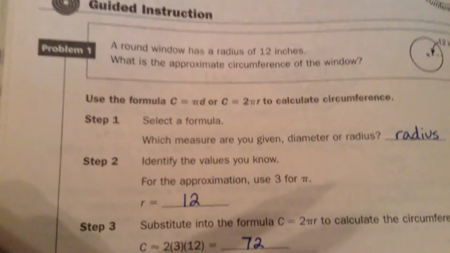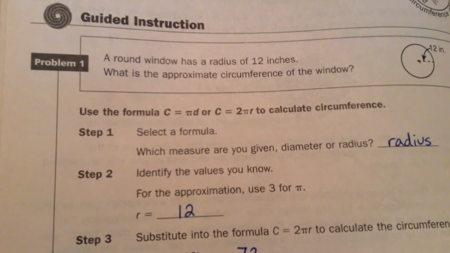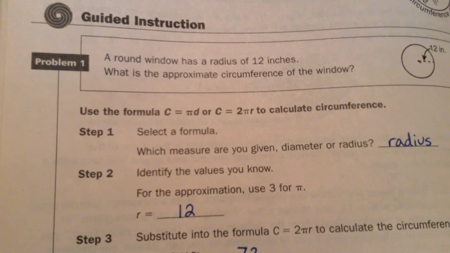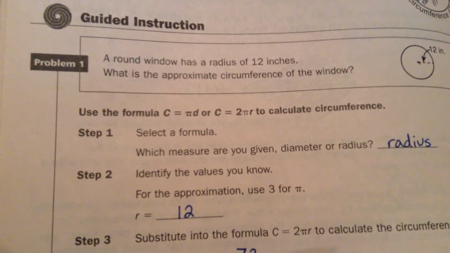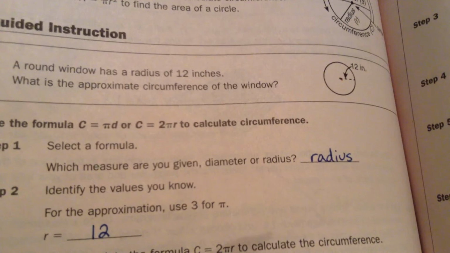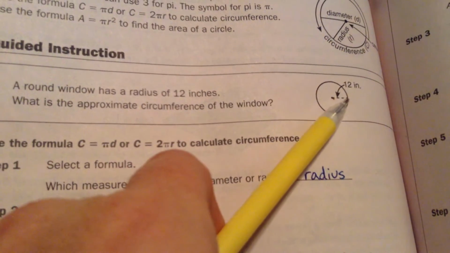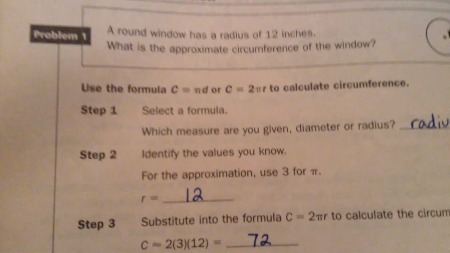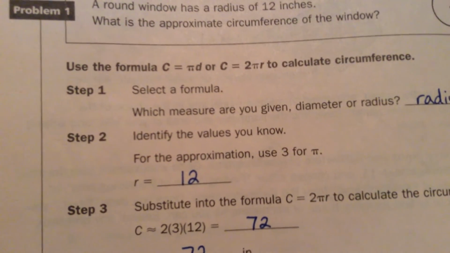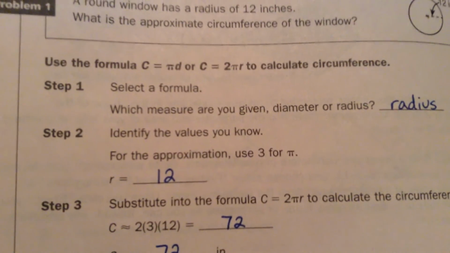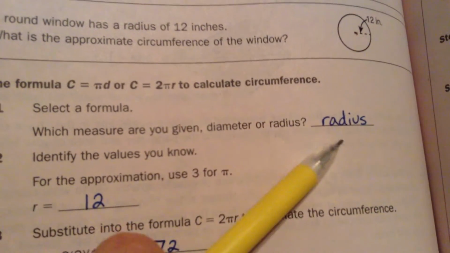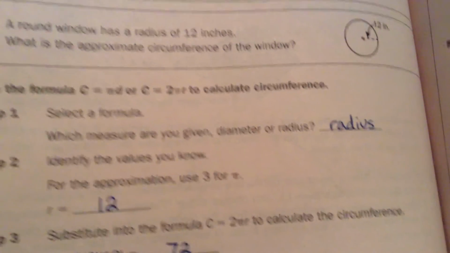So we're going to go down to problem 1. It says a round window has a radius of 12 inches. What is the approximate circumference of the window? And it shows a little diagram here. It's got a circle, and the radius here from here to here is 12 inches. Alright, so we're going to do step 1. It says select a formula. Which measure are you given, diameter or radius? Well, that would be radius because they just told us the radius was 12 inches.